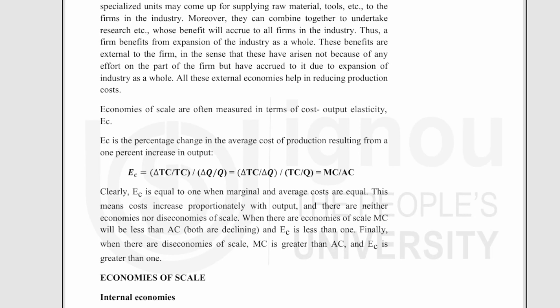Moreover, they can combine together to undertake research, etc., whose benefit will accrue to all firms in the industry. Thus, a firm benefits from expansion of the industry as a whole, and these benefits are external to the firm, in the sense that they have arisen not because of any effort on the part of the firm, but have accrued to it due to expansion of the industry as a whole.